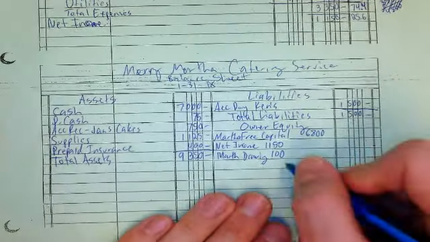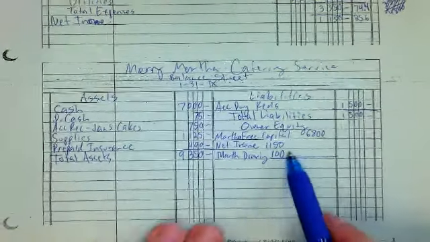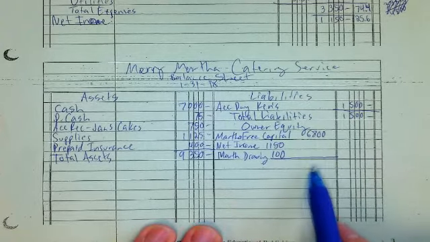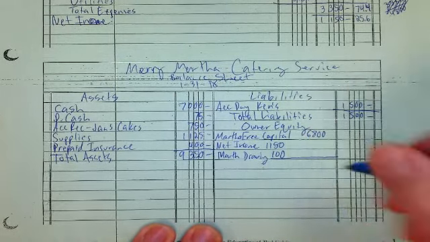Then you put a little line, and you put the difference of these two numbers, net minus drawing, right underneath where the capital would have been, or is going to be, and then we're going to add those up. So $1,150 minus $100 is going to be $1,050.